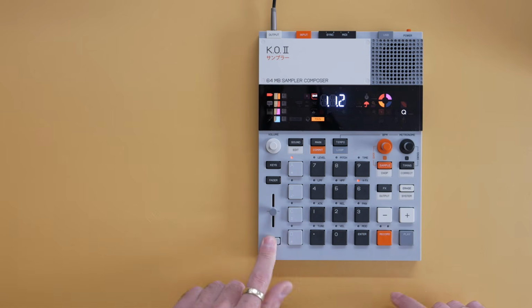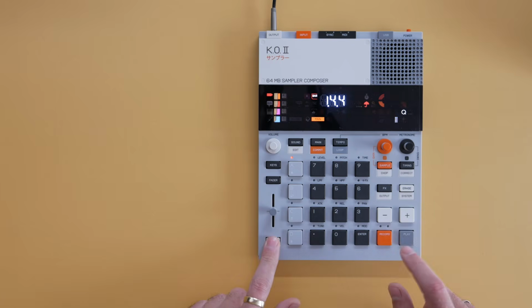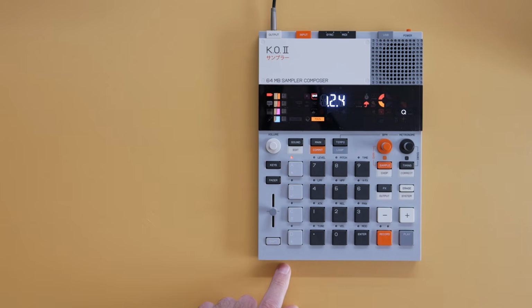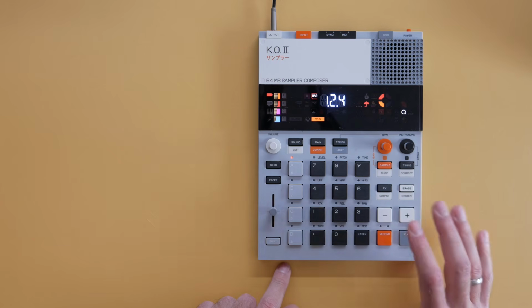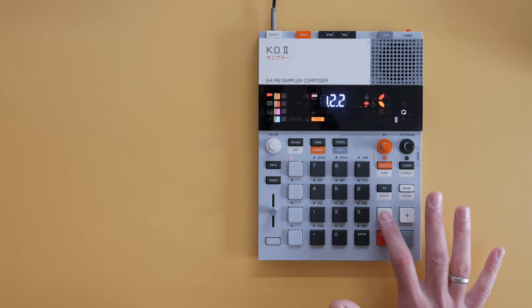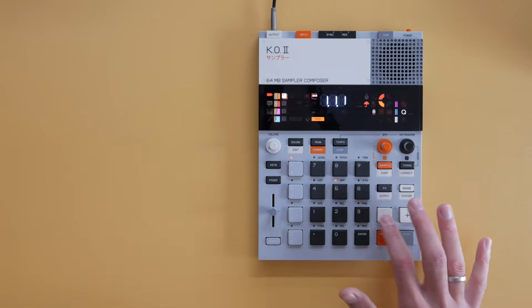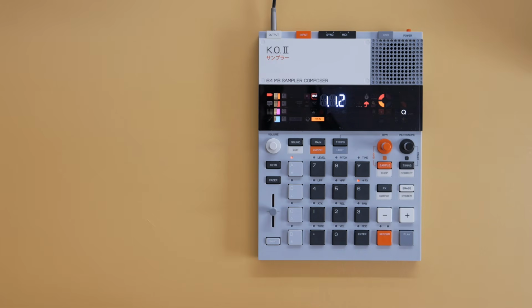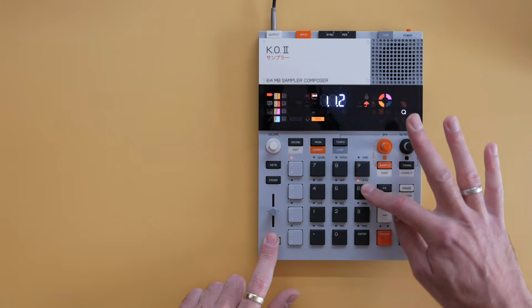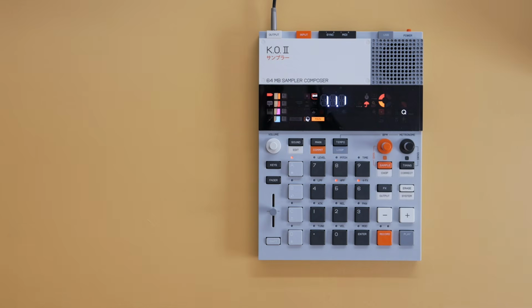Let's listen to the sequence. That's not how much I wanted to nudge this hi-hat by. So let's nudge it back and investigate why that was the case. So again, Shift, hi-hat, and now minus in order to shift it back to the left.